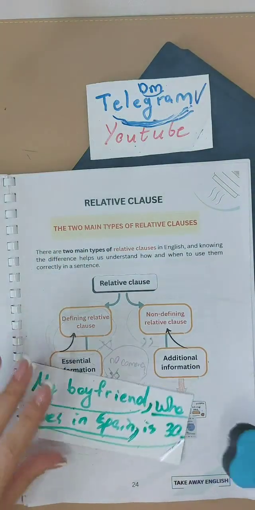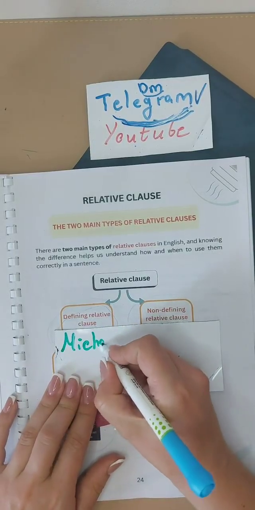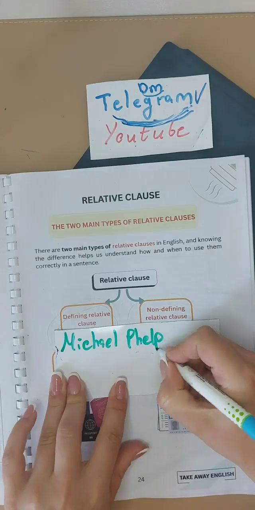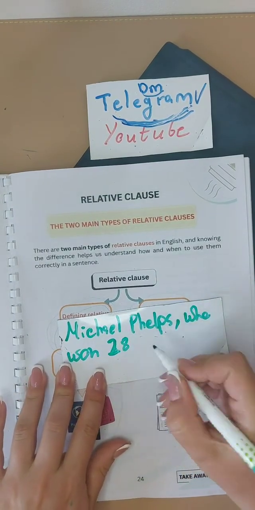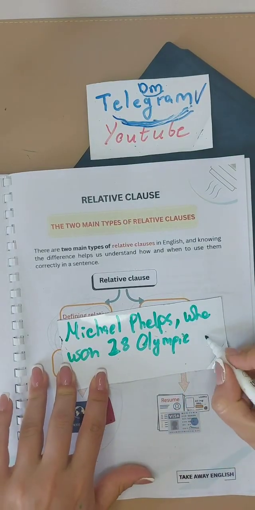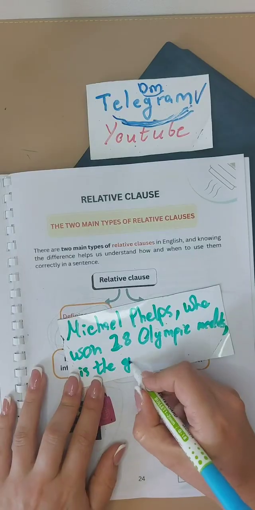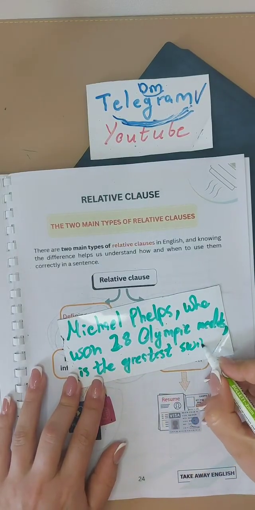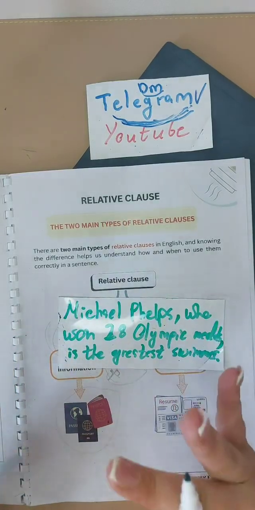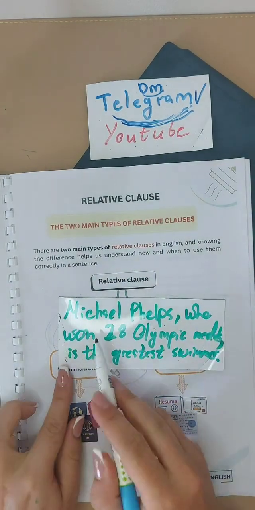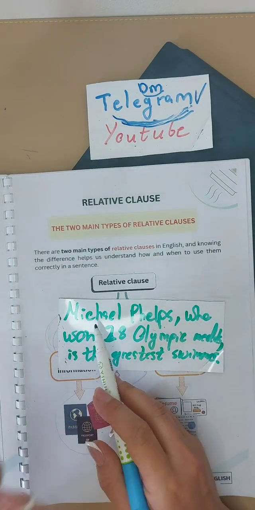Another example. Michael Phelps, who won 28 Olympic medals, is the greatest swimmer. Now, some of you who are not into swimming may not know who Michael Phelps is. But grammar doesn't care whether you know him or not. This is a grammar rule.